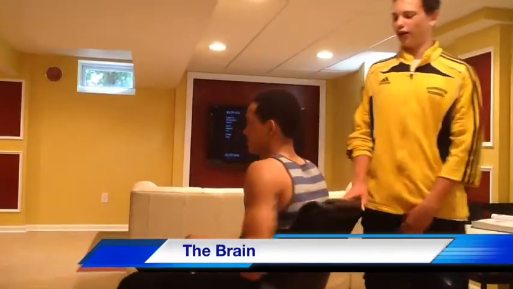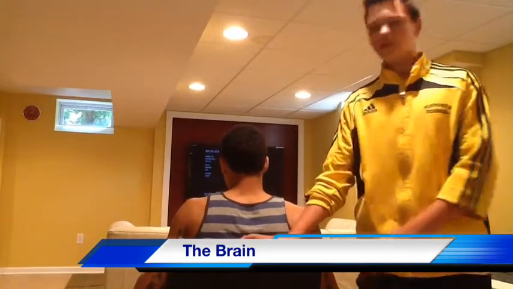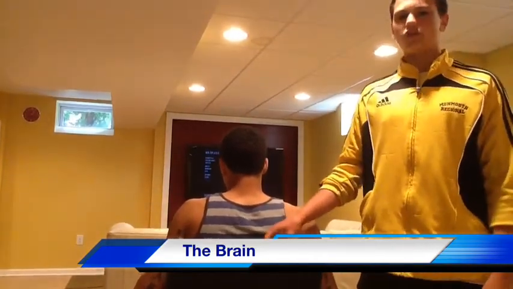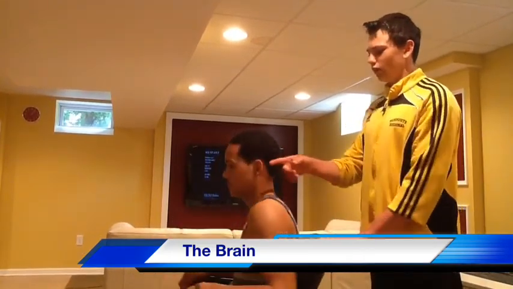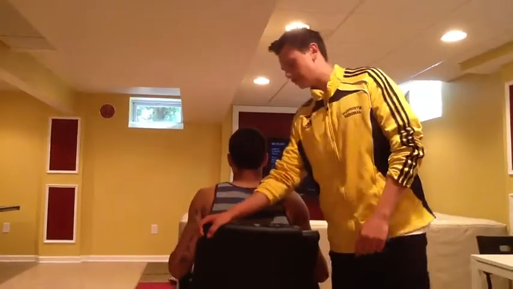The oldest part of the brain is the brain stem, which consists of the reticular formation, which is involved in arousal and focus, and the medulla, which controls your heartbeat. Next, we have the thalamus, which is a sensory switchboard which sends out different messages to the different areas of the brain. The cerebellum controls voluntary body movements, such as balance and coordination.